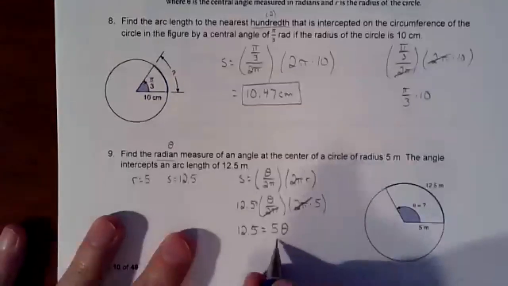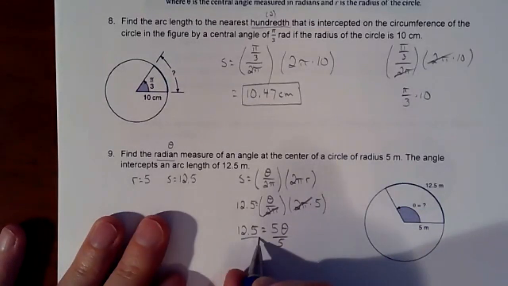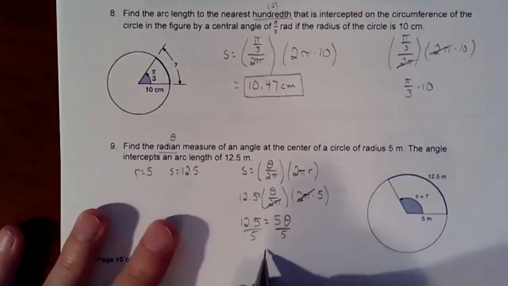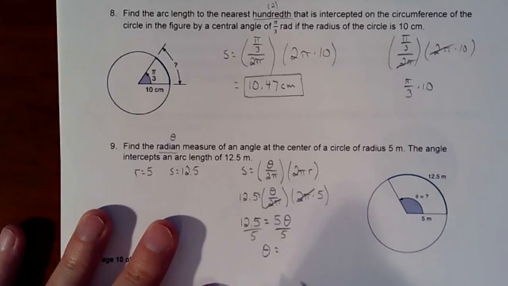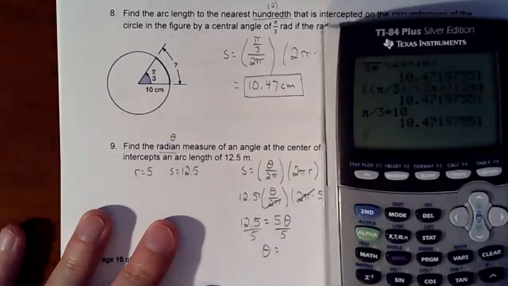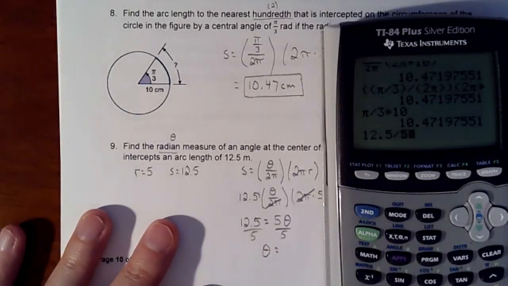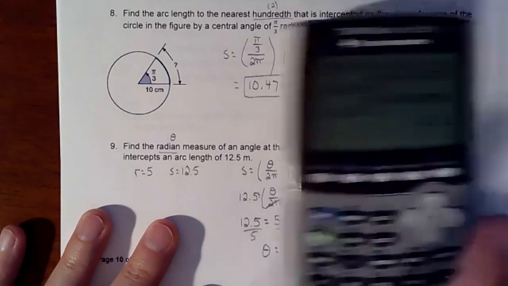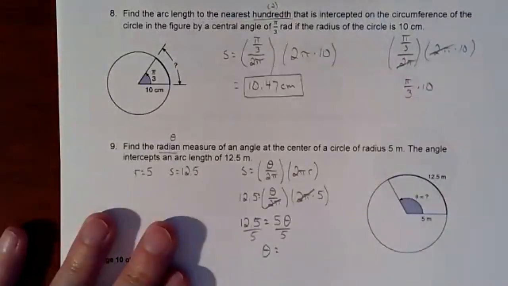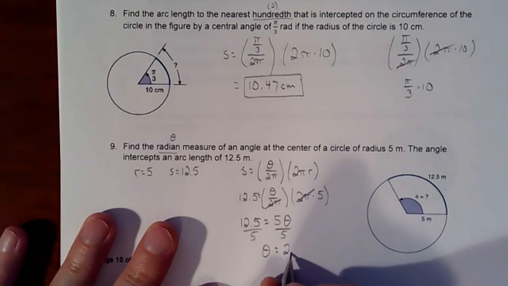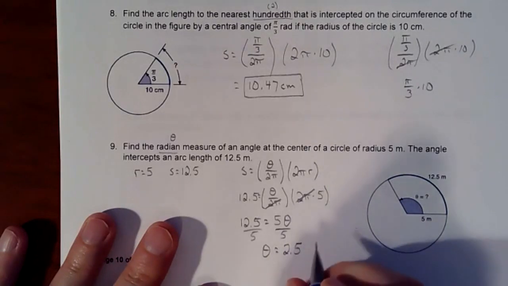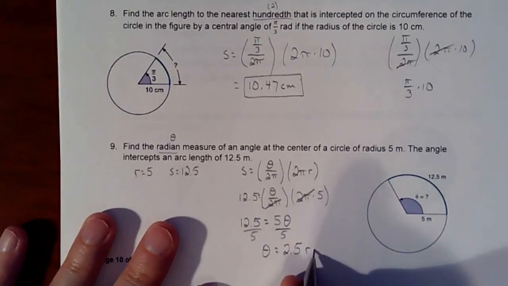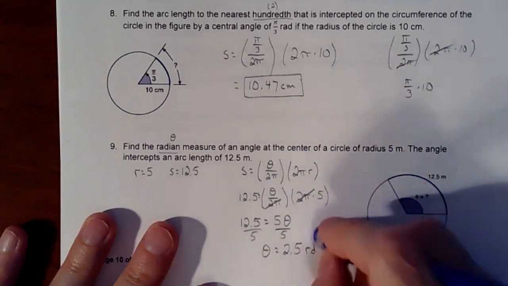Now I just finish it by dividing by 5. 12.5 divided by 5 is 2.5. And it is my radian measurement, so 2.5 rad.